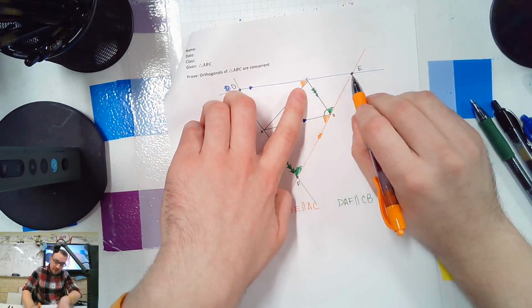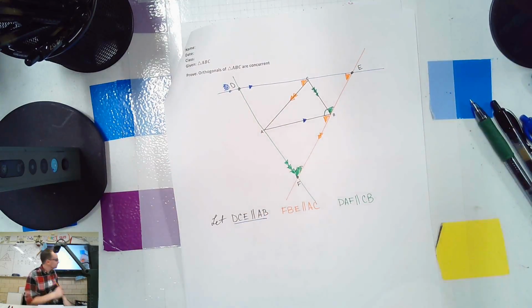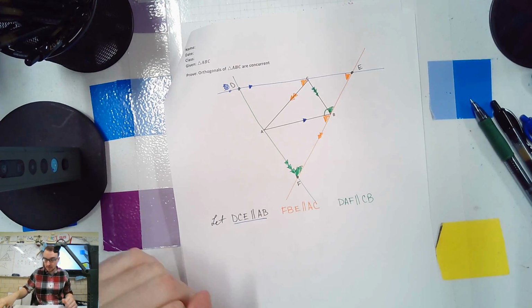Same thing here. These will be the same. Right? We've got a lot of congruent angles. I'm just showing you the ones that are congruent. You don't need to write this down. Okay?